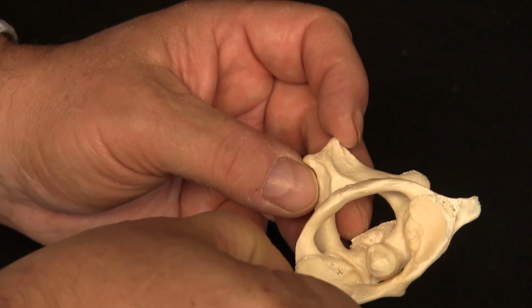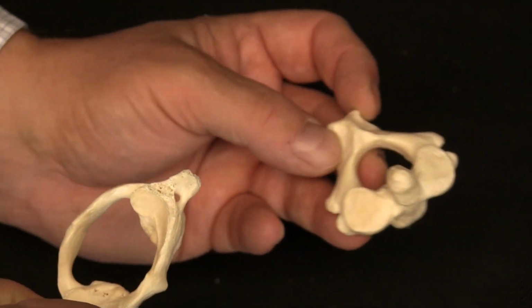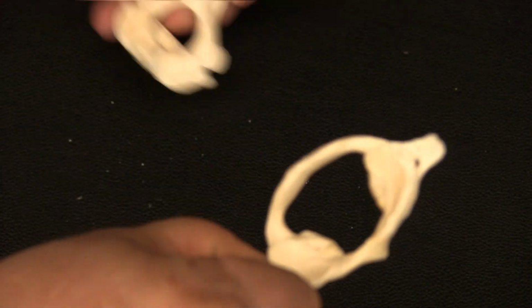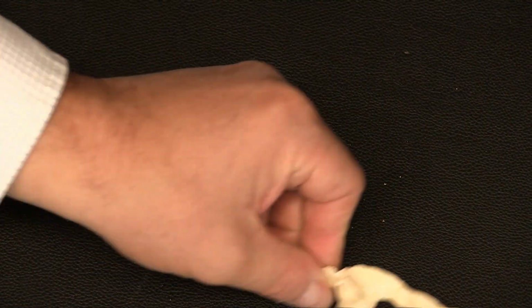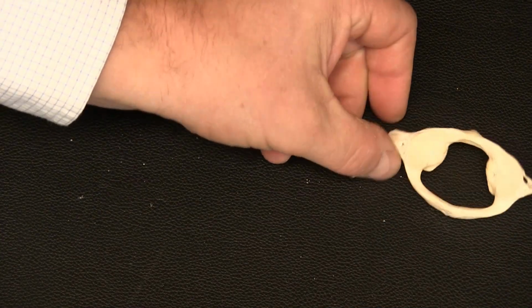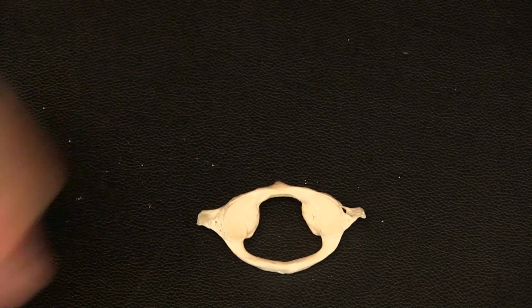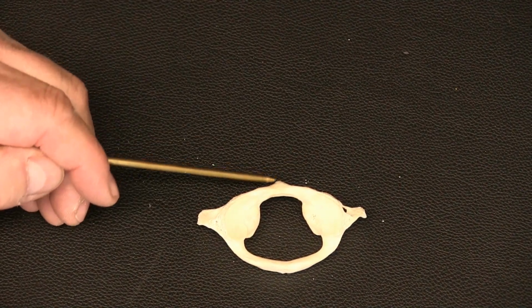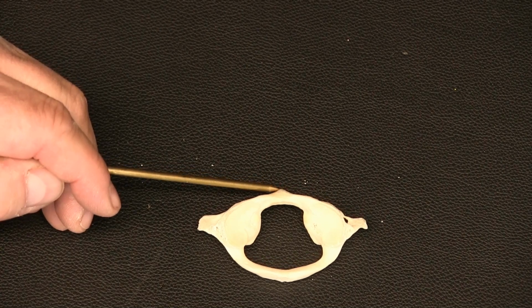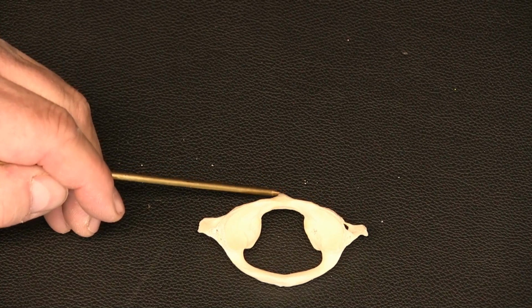Now, point of fact, that odontoid process is there because C2 actually stole the vertebral body from C1. And that's one of the reasons C1 looks so strange: it doesn't really have a vertebral body. It has a little protuberance anteriorly, right here.